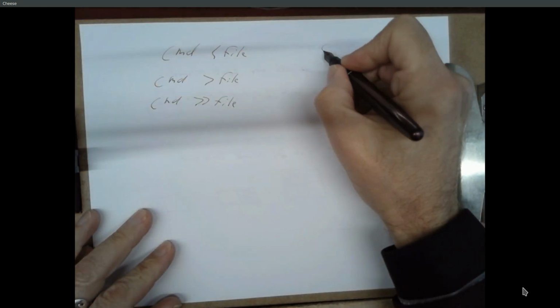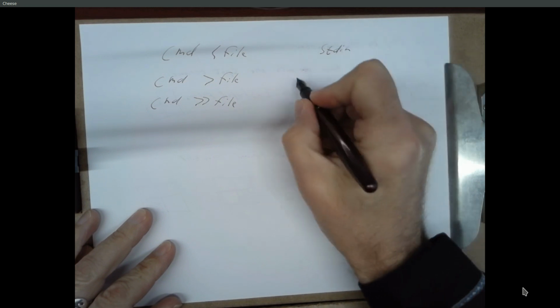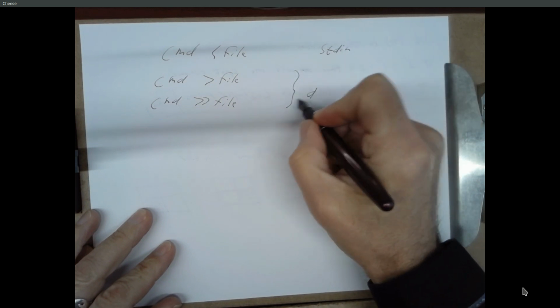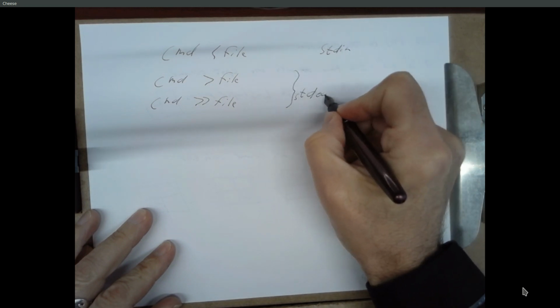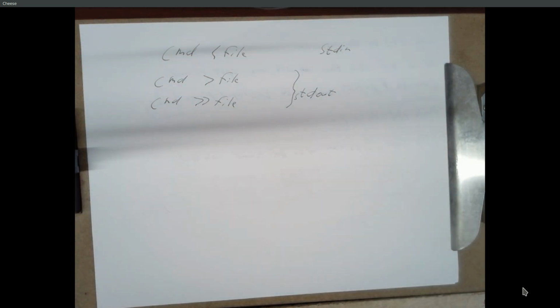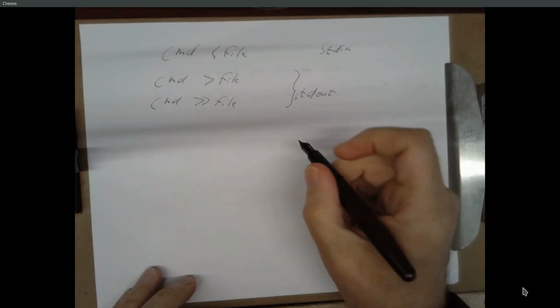The other thing is, and tell me if I already said this, I said it in the second section, I don't think I did in this one. So this is redirecting standard in. These are redirecting standard out. There's actually a third channel that we can do I/O on besides standard in and standard out. There's this thing called stderr.